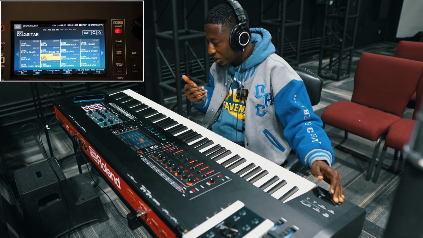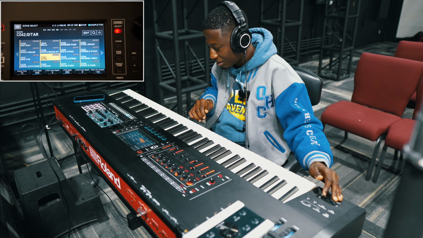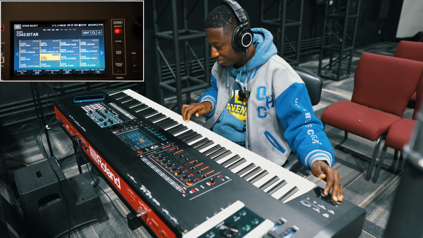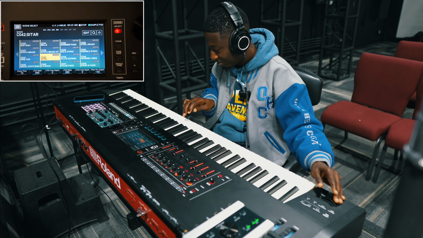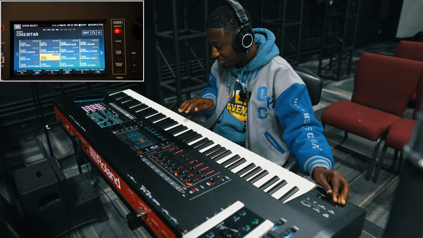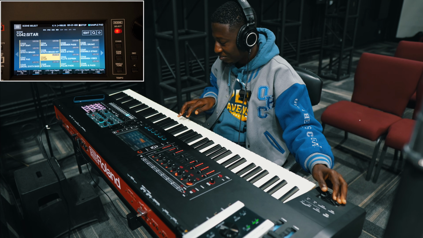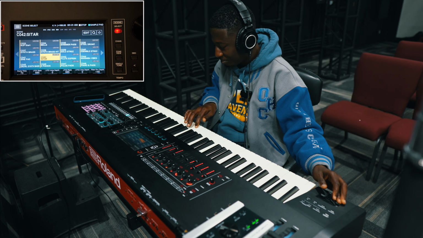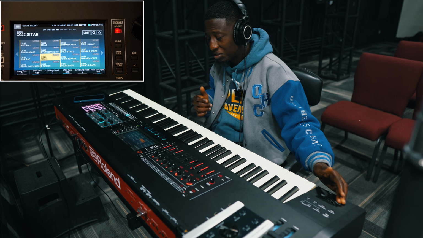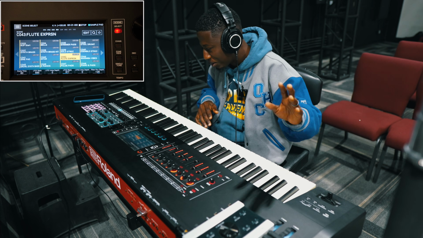There was one song we were doing that made me create this patch right here, right? I'm trying to remember. Interesting sound. You can use it and create a different vibe. Indian, Arabian, all those things.